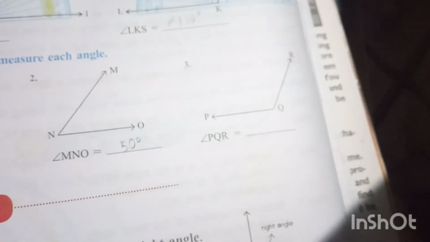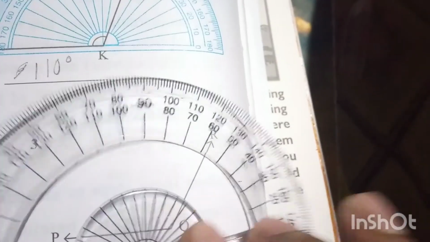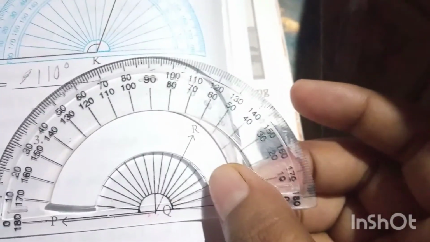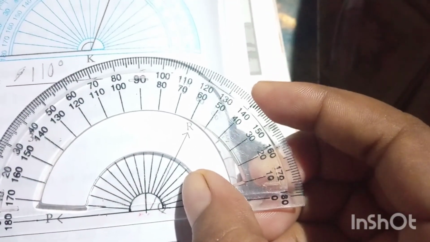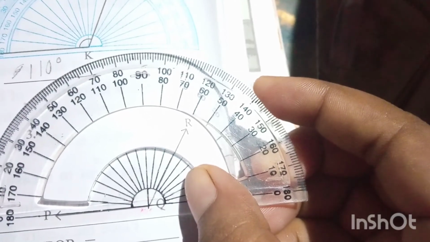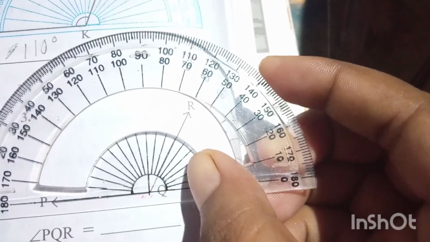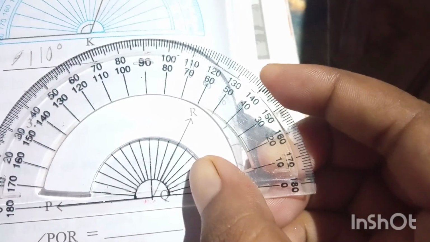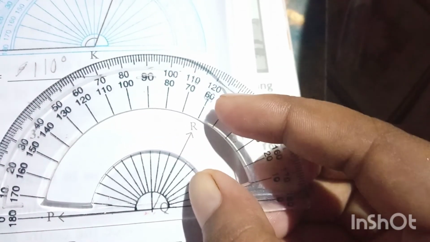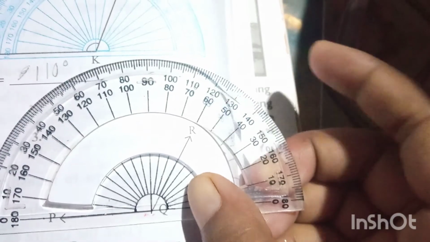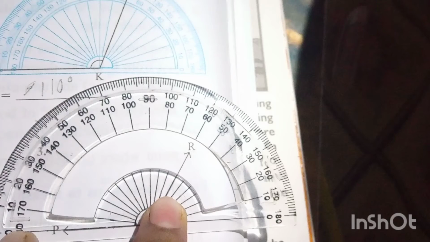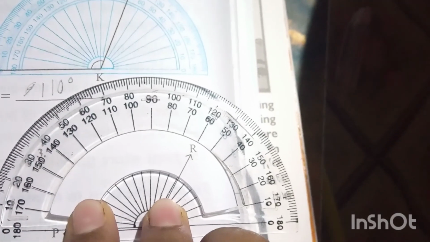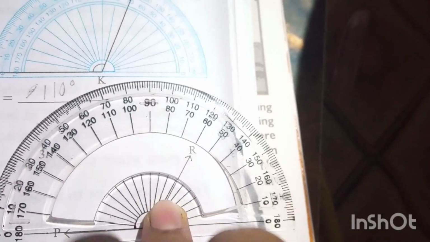Now next one. Okay, the baseline should be parallel to the QP, and you can see the other line is pointing toward the 60, not 60, 120 degree, because we have to start counting from 0.